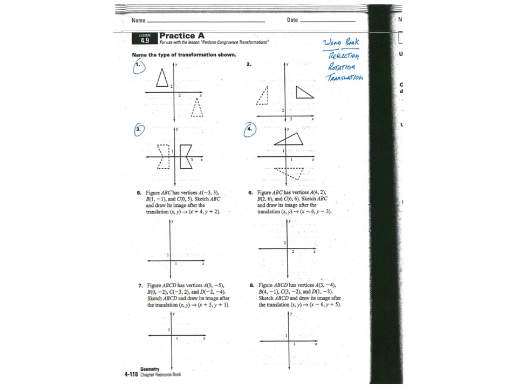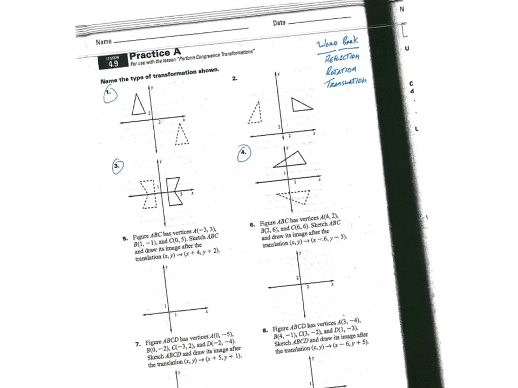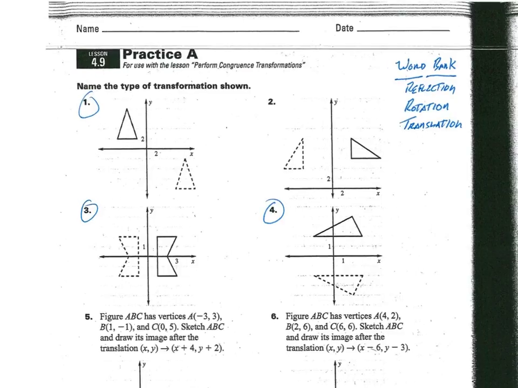On this last page, we're just going to do 1, 3, and 4. I gave you a little bit of a word bank over here on the right: reflection, rotation, or translation. You need to tell us what is happening with the shape from the solid to the dashed one. Which of these applies to those changes in the shapes? Remember, you're going from the solid to the dashed.